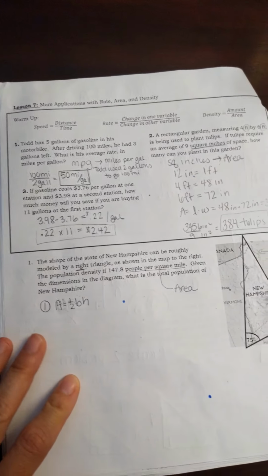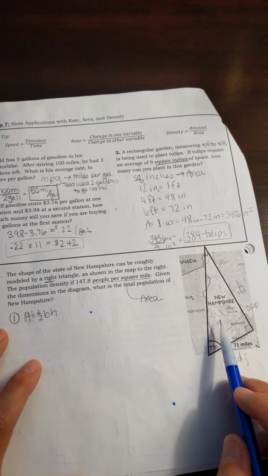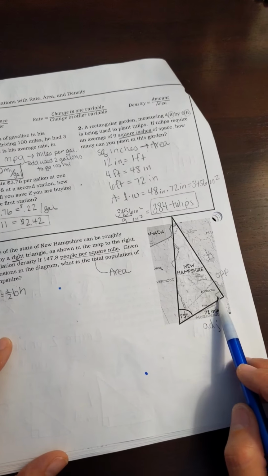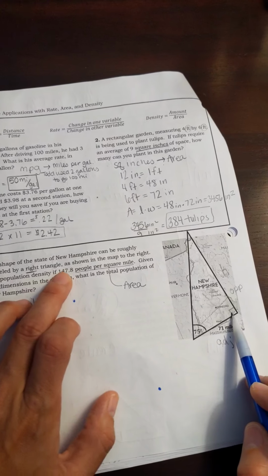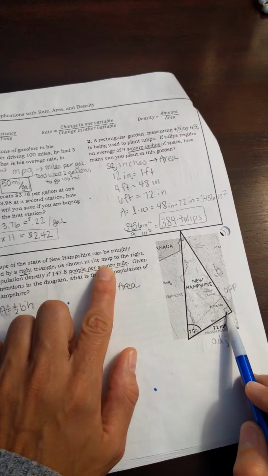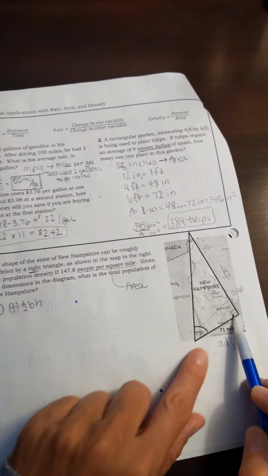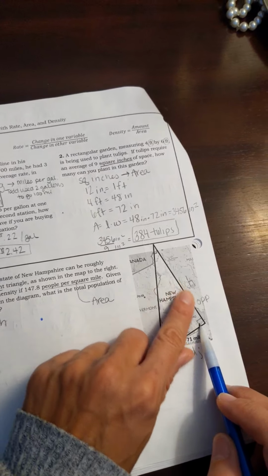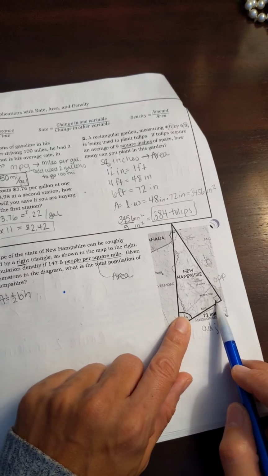Starting with number 1, we have the shape of the state of New Hampshire, roughly modeled by a right triangle. It tells us that the population density is 147.8 people per 1 square mile. When I see square miles or square units, that's indicating area. We want to know what the population of all of this region is. That means we need to find the area of this triangle.